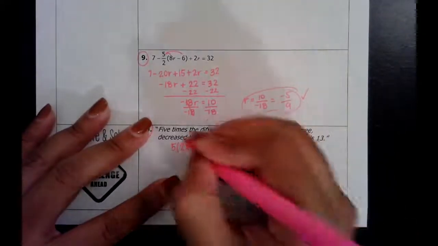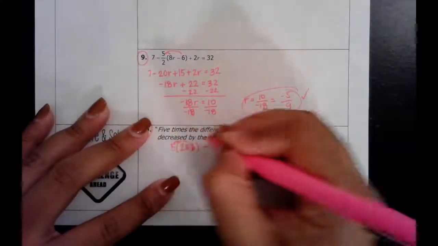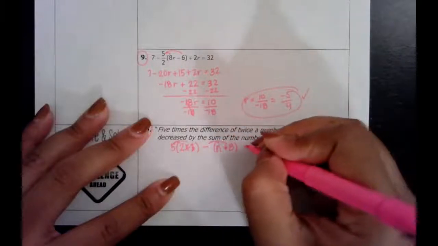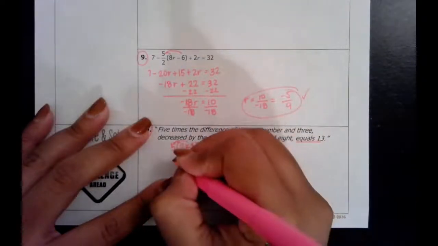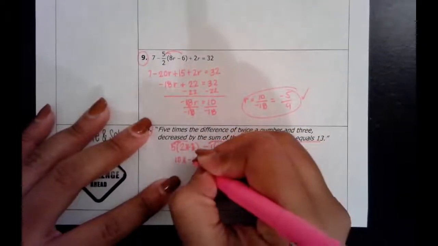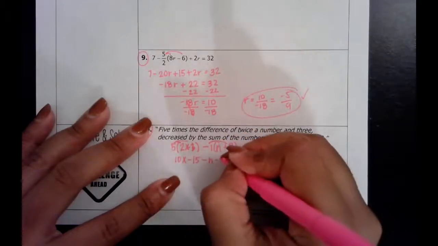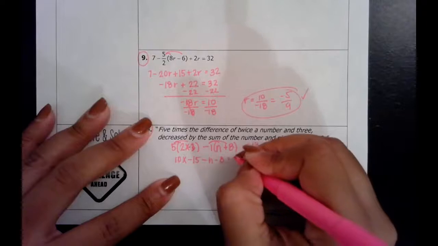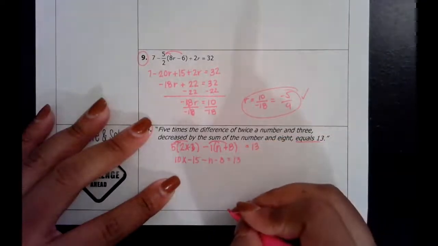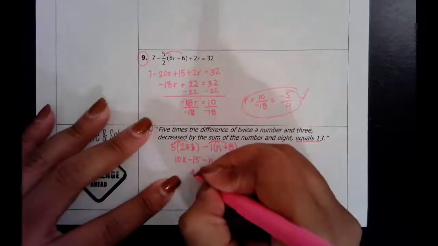So now we just do it like normal. It's negative 1 there, so I get 10x minus 15 minus n minus 8 equals 13. Combine your like terms, I get 9, why did I put n?